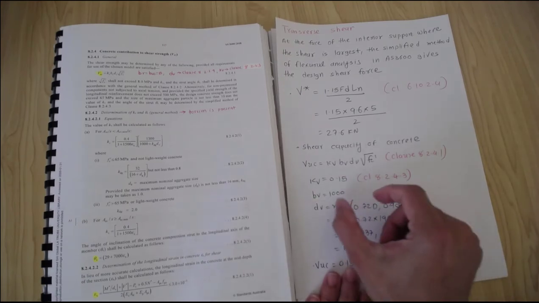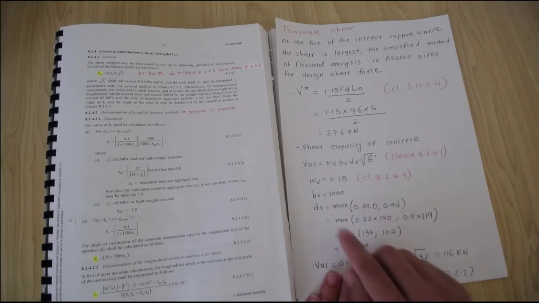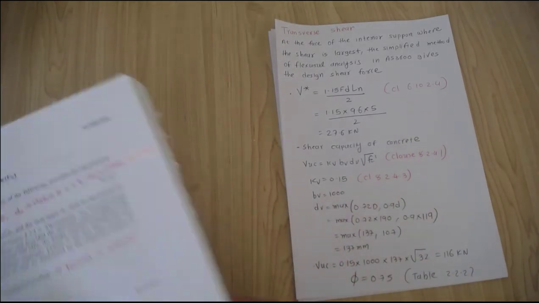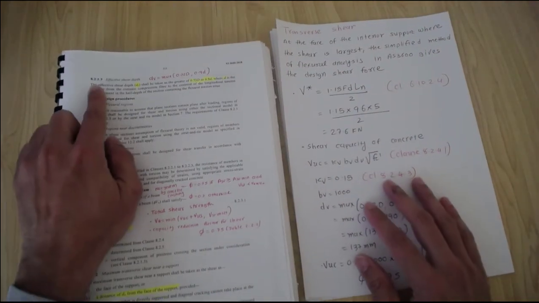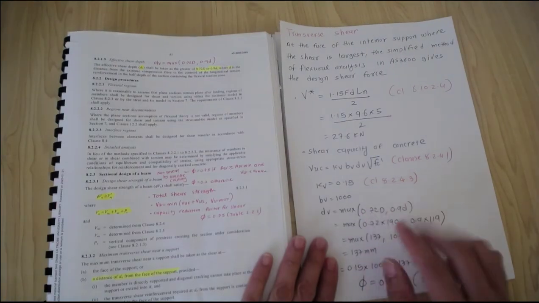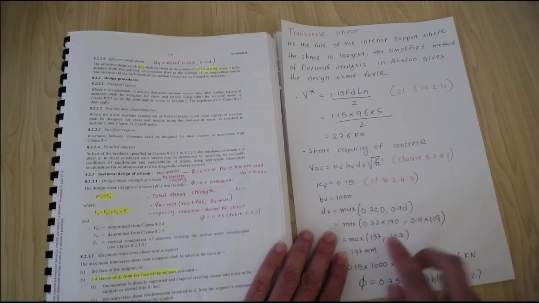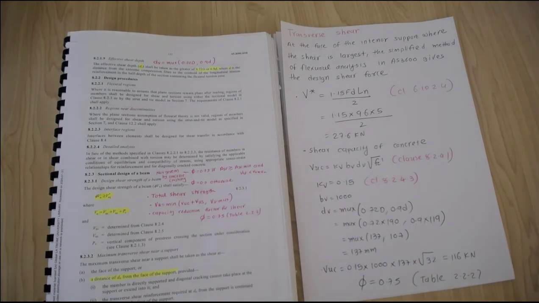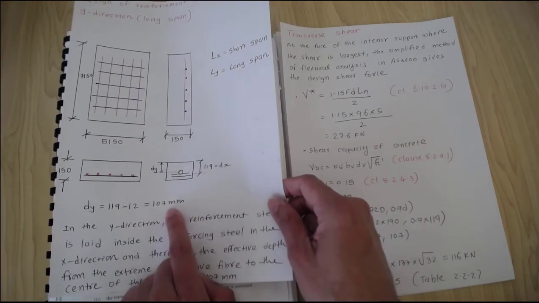For bv, we are taking a 1 meter wide strip, so we are taking a 1000 millimeter width of the slab. dv is the effective depth for shear. If you turn the page over, in clause 8.2.1.9, you will find this equation, 0.72 times 0.9 D. Now the depth of the slab is 190 millimeters, which we found in the previous video. Now we have two d values. If you remember, in our calculations we found two different d values, 119 in dx and 107 in dy.